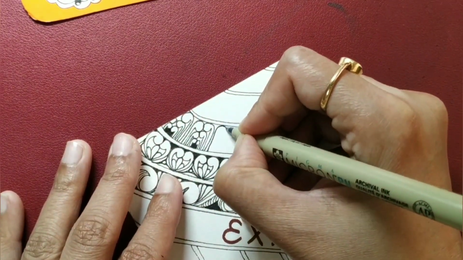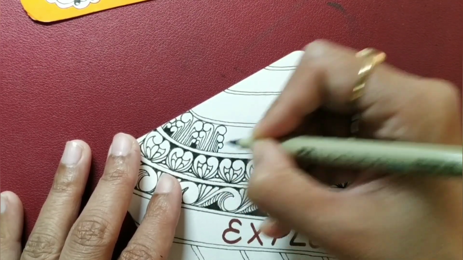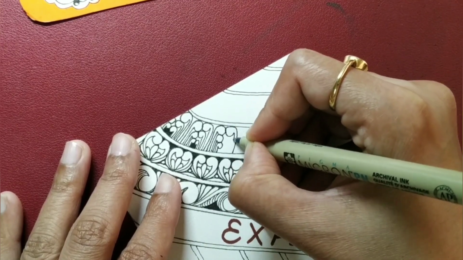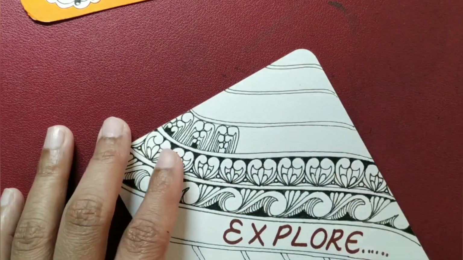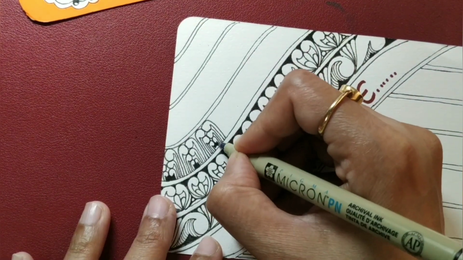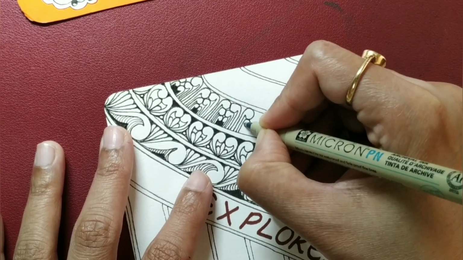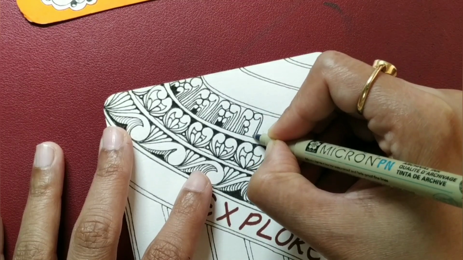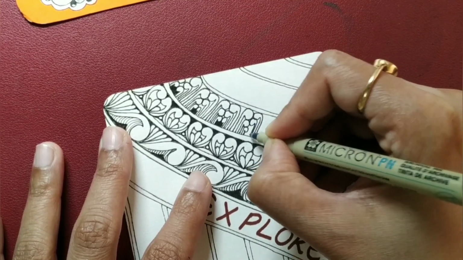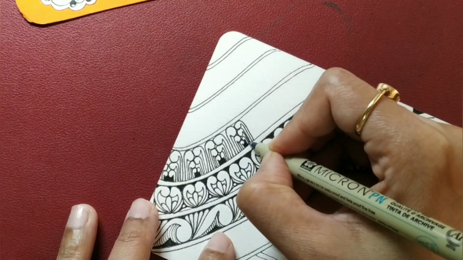Again, other side, 1, 2, and 3. Right. So it's real fun to play with Mooka sprouts. Under each other.